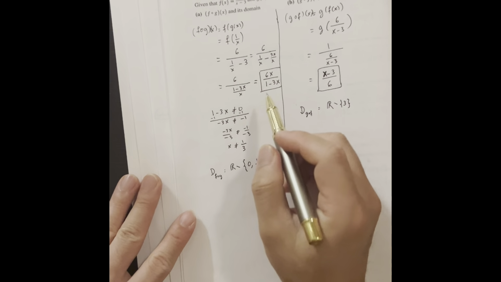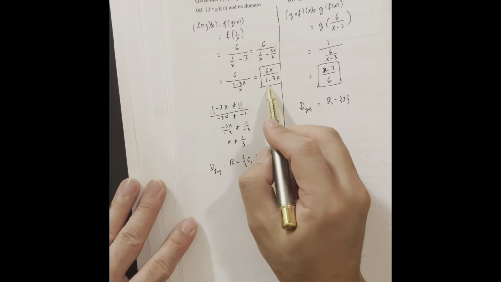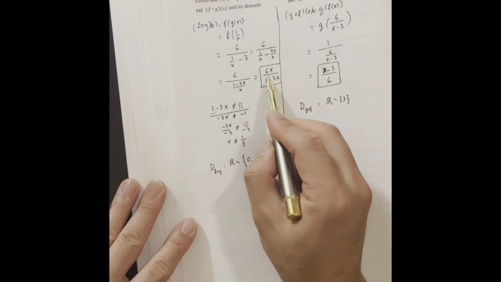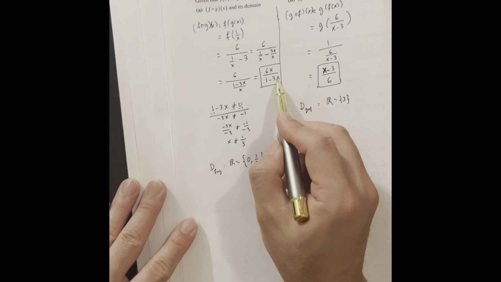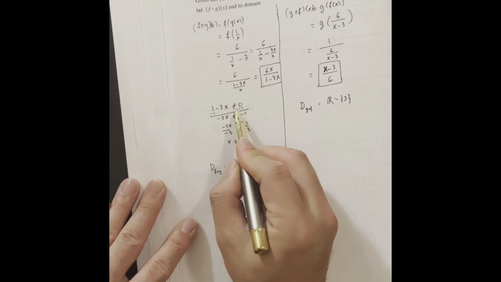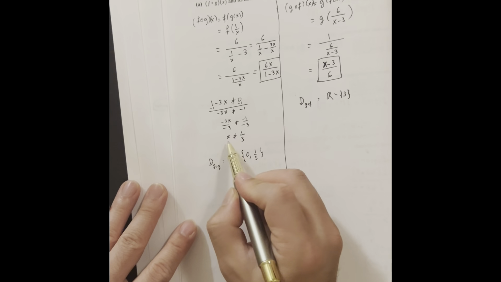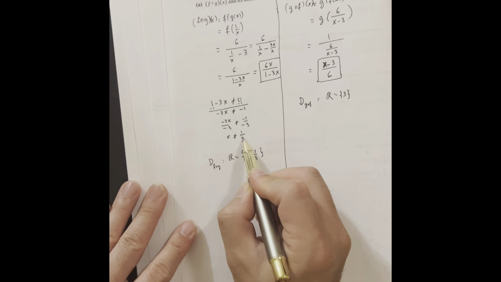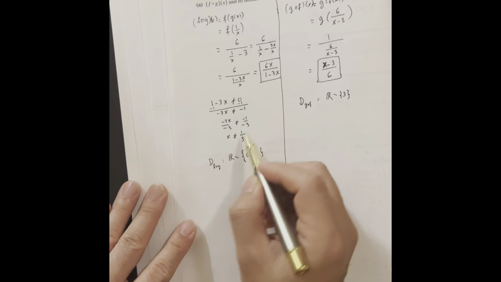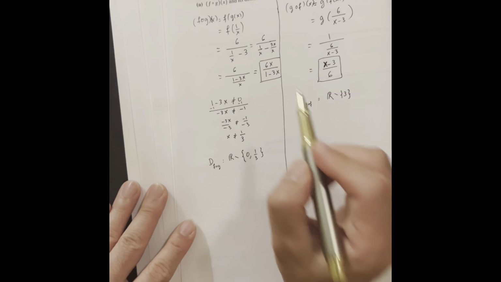Now there's a new restriction. 1 minus 3x cannot be 0. Solving for x, we get x equals 1 over 3. So we cannot have x be 1 over 3 because that would make the denominator 0.